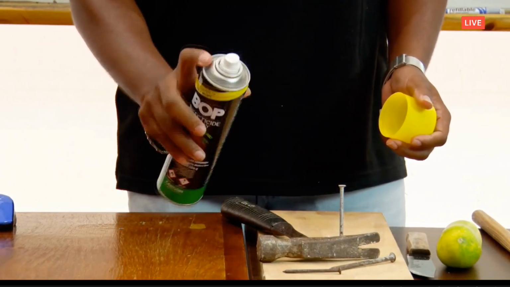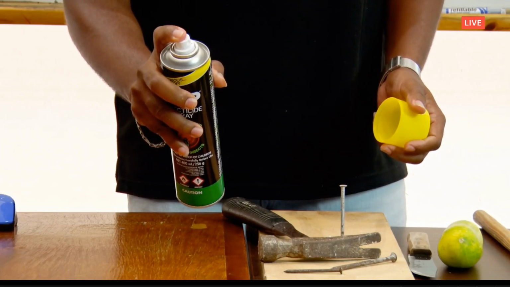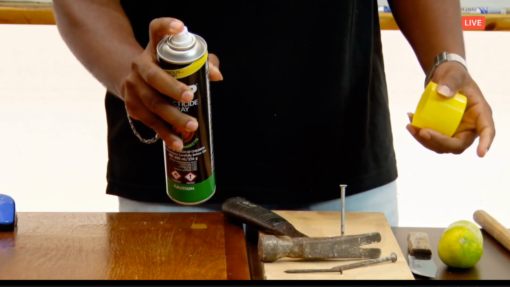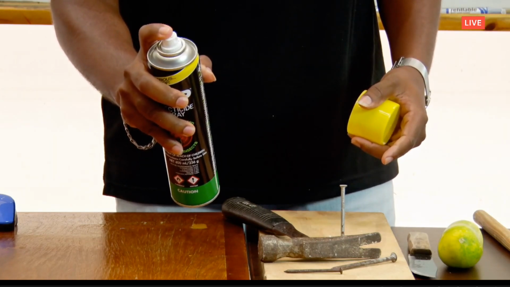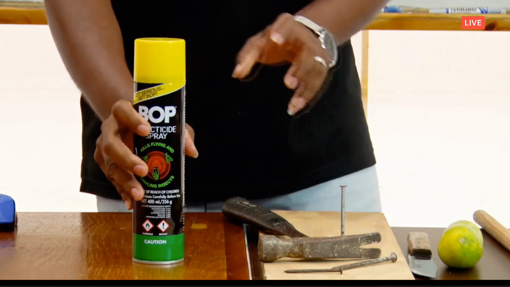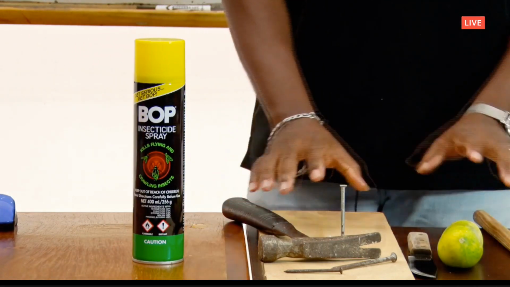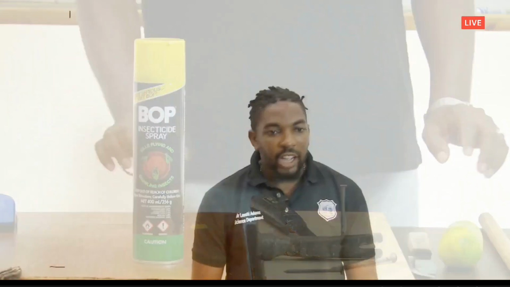Last one. This we have is a kind of insecticide, bop. Now, how do we use bop? We simply press down on the nozzle, and what do you think happens? We have a compressed gas escaping from this can.